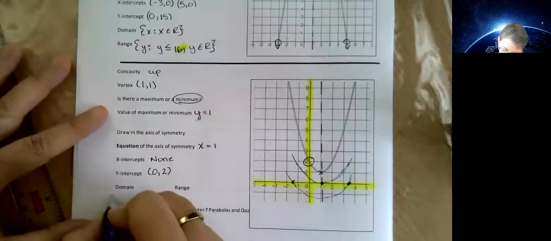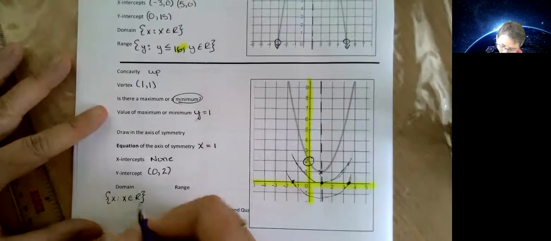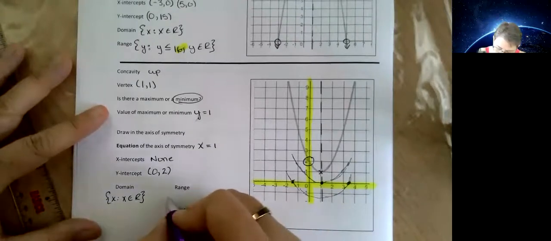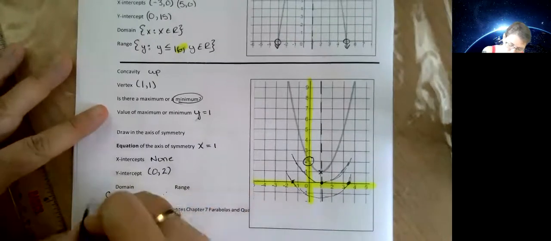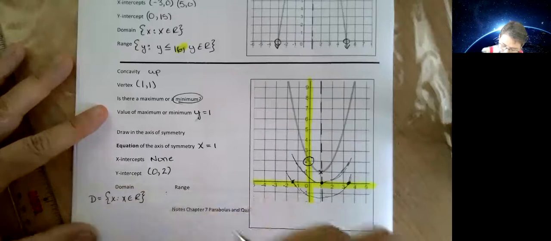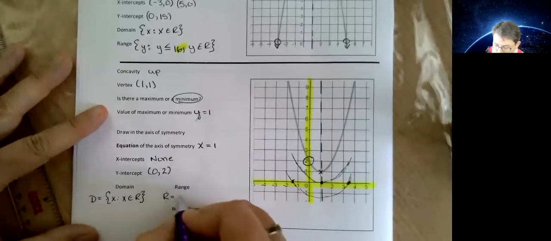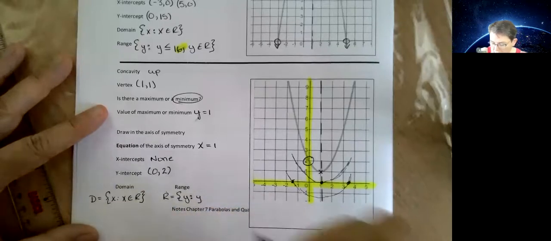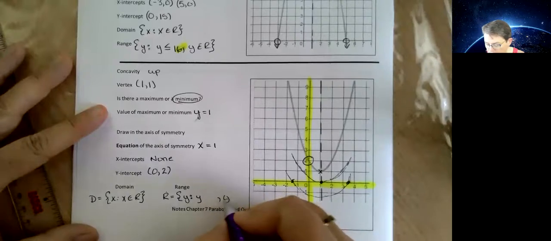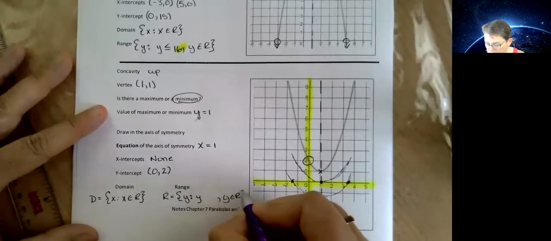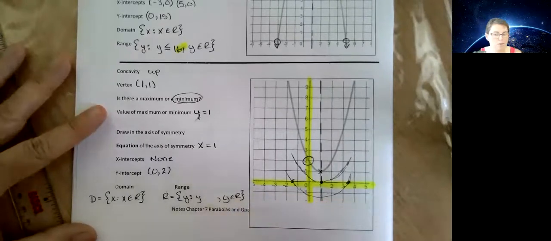The domain, same as always: x such that x is an element of real numbers. And the range, oops, D equals, make it nice. Range equals the set of all y such that y, now I'm being lazy. I'm reading out the part I have memorized. Now I have to do a little thinking.